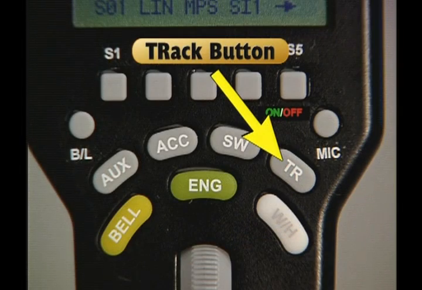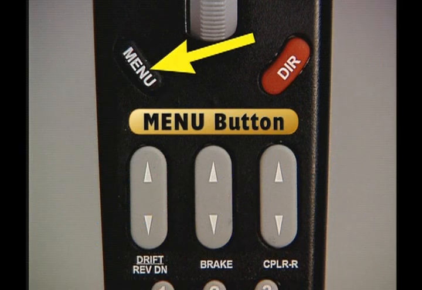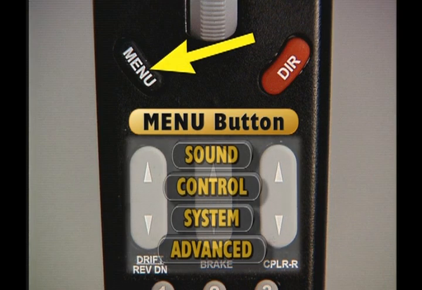This button, marked TR for track, allows you to access various tracks and blocks on your layout. This is most commonly used when running trains in the conventional mode. This button, marked ENG, is the engine select button. You use it to select the engine you want to run. This is the menu button. It provides access to 4 advanced menus: sound, control, system, and advanced.